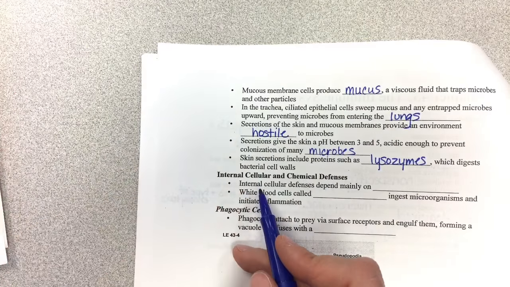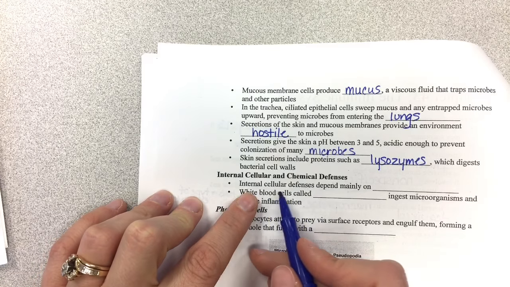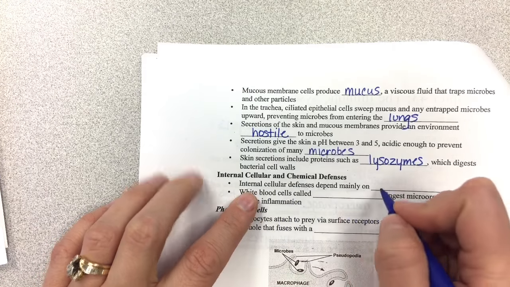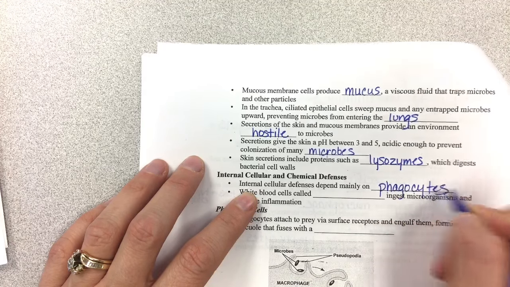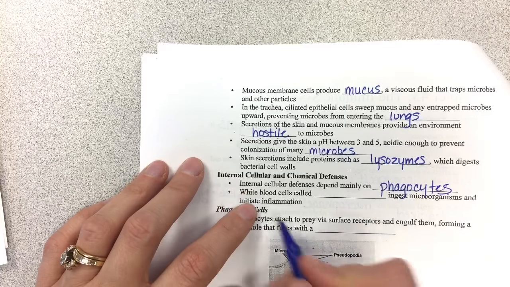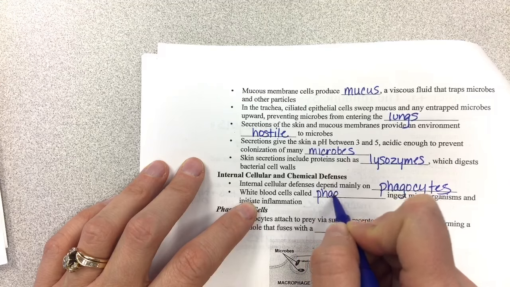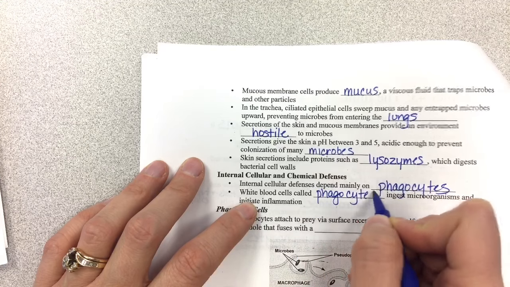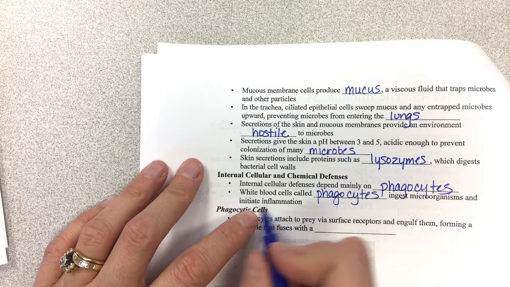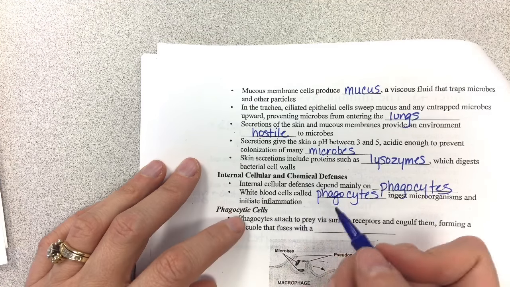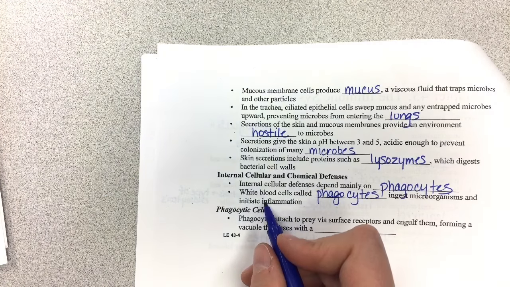For nonspecific internal things, we have cellular and chemical defenses. Internal cellular defenses depend mainly on what are called phagocytes. These guys do phagocytosis. They ingest. So white blood cells, called phagocytes, ingest microorganisms and initiate inflammation. So we're going to talk in just a second about inflammation. Okay, so phagocytes are a type of white blood cell.